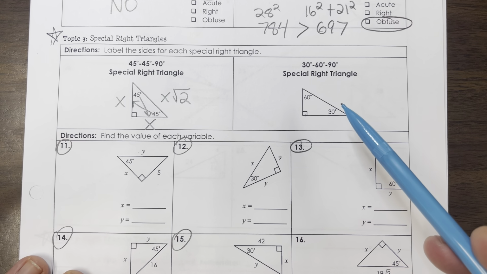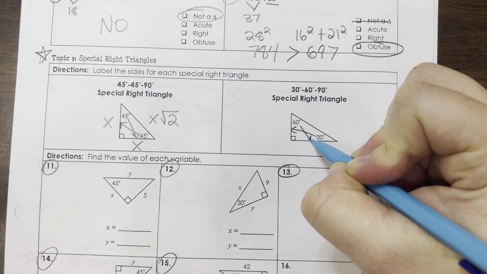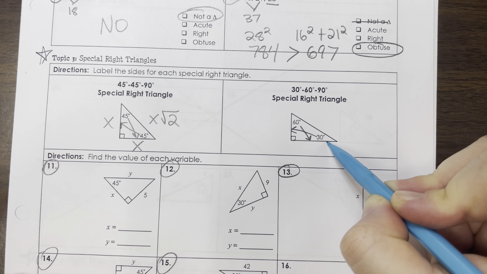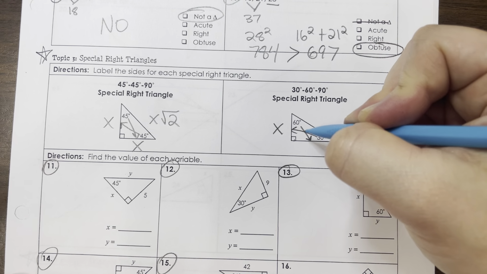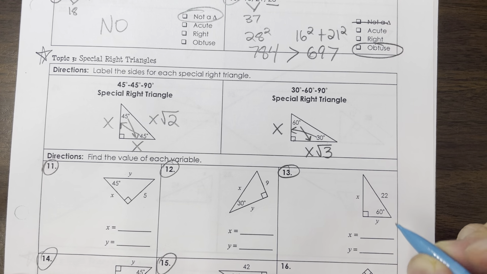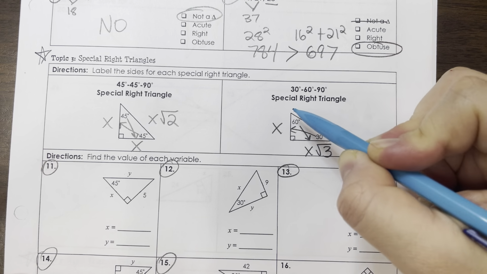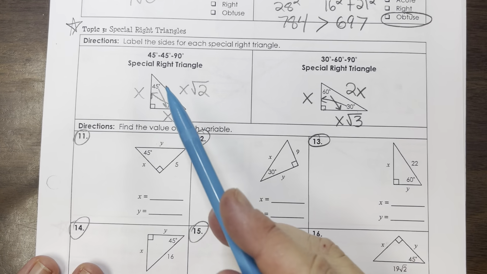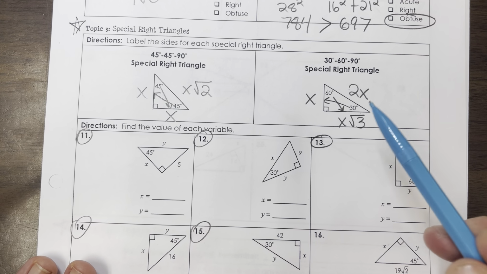Now in a 30, 60, 90 triangle, you have two legs, but you have a shorter leg and a longer leg. All right, so the shorter leg is across from the 30 degree angle. So the shorter leg is represented by x. The longer leg, which is across from the 60 degrees, is x times the square root of 3, which leaves our hypotenuse across from the right angle. Over here, it's the slanted side across. This is represented by 2x, okay? So you have two congruent legs in this triangle. You have two different length legs in this type of triangle.